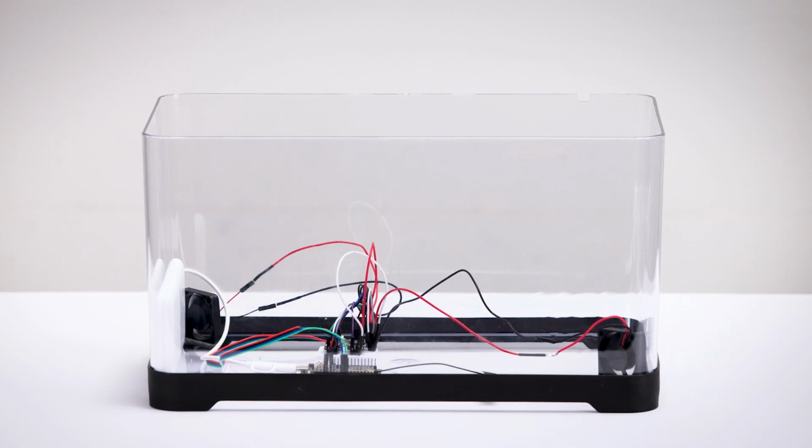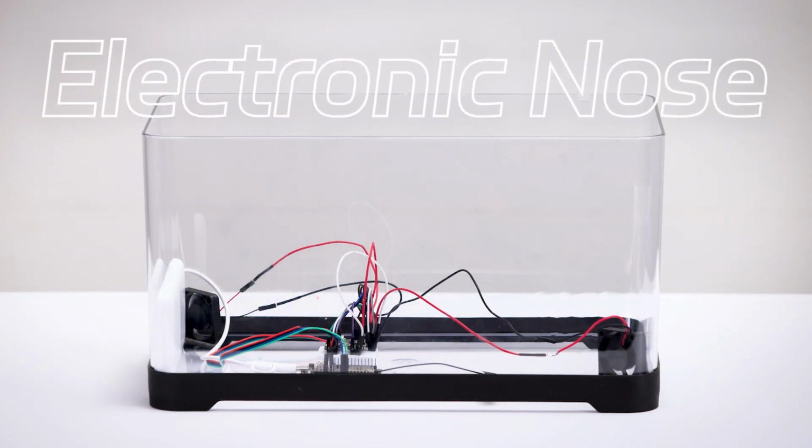In today's video, we're going to showcase a fascinating project. It's related to edge computing, and it's a project called an electronic nose. First, let's explore what edge computing actually means.